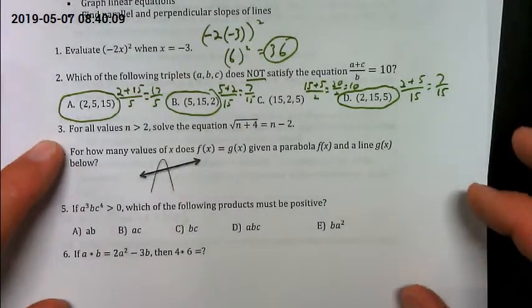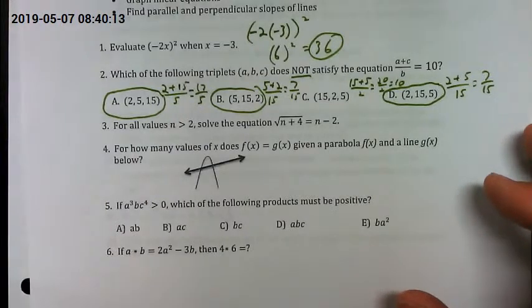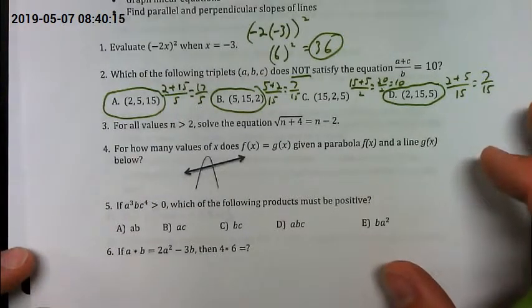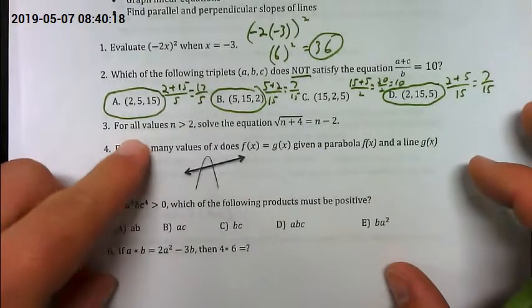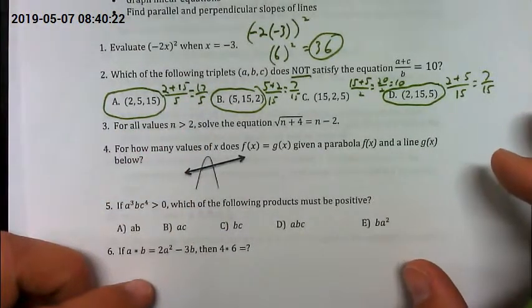For number 3, there's a couple different ways that you can do number 3. Again, it's going to turn into a quadratic. So anytime you have a quadratic, you end up with 2 solutions. However, it wants all the values where n is greater than 2. So it doesn't want both solutions.